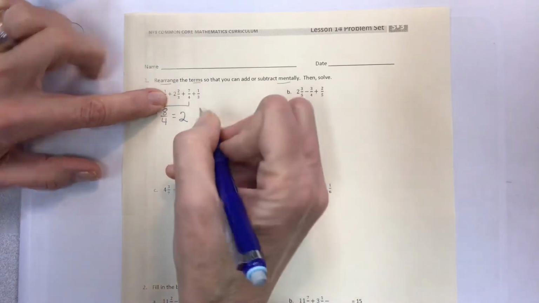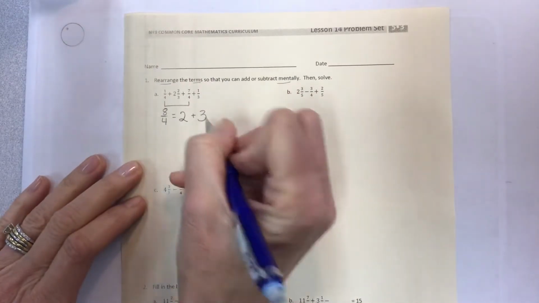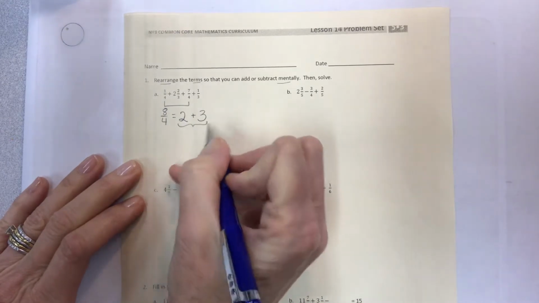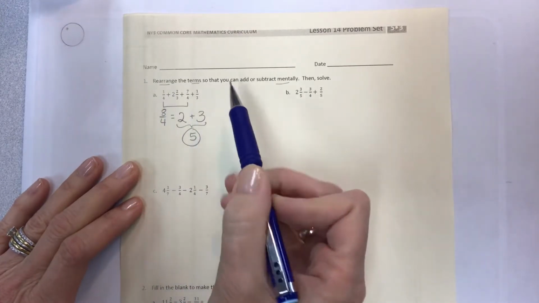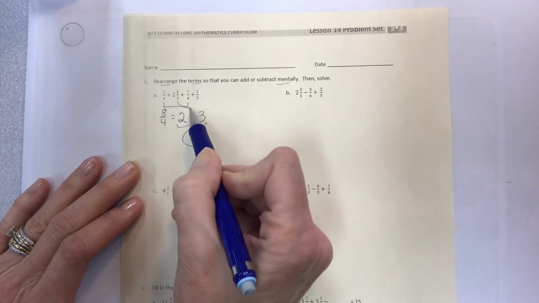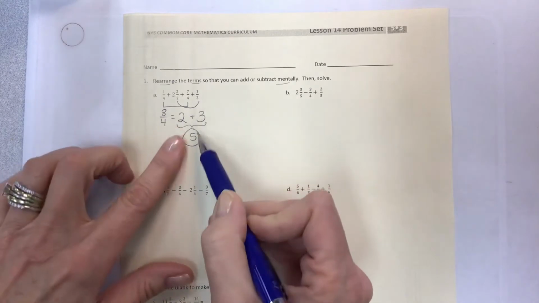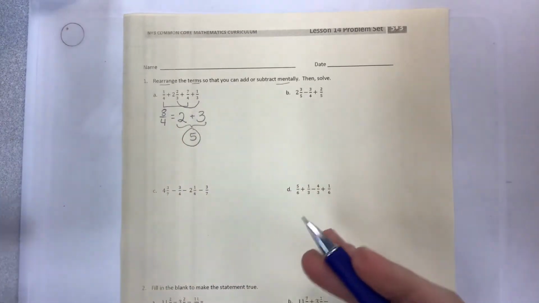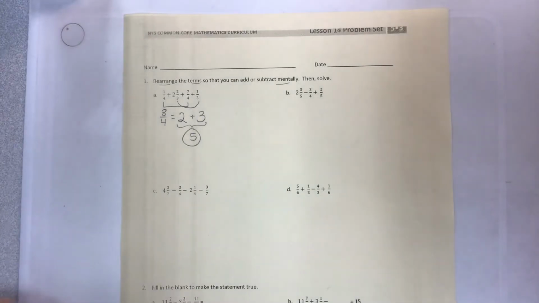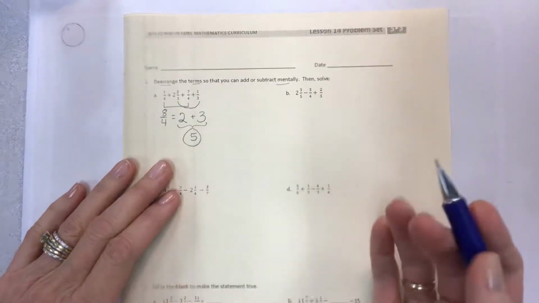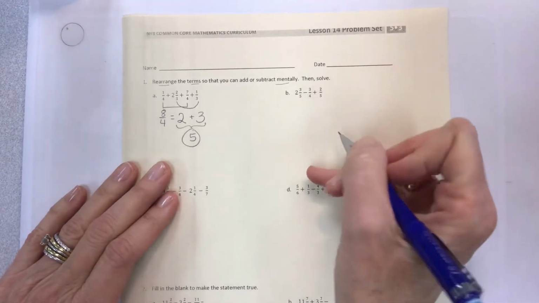And 1 plus 2 is equal to 3. So I end up with 2 plus 3 for 5. So again, rearrange things so that you can add or subtract mentally, and then combine what you can. You can write more if you want. If you want to rewrite it, you're certainly welcome to do that. Okay? And solve. And you want to put things in simplest terms if you can.